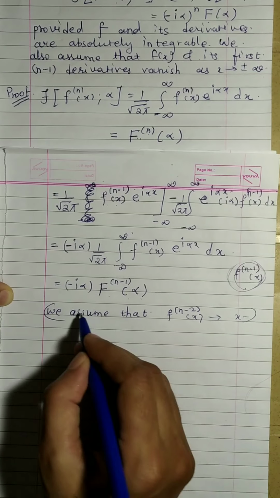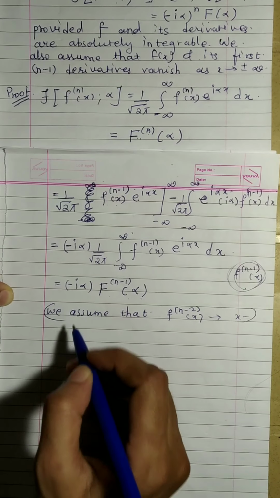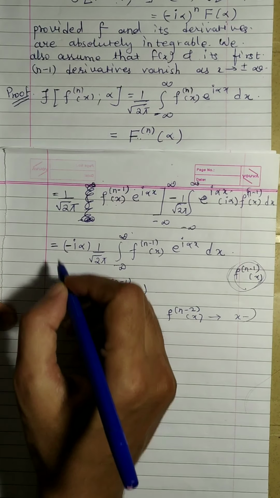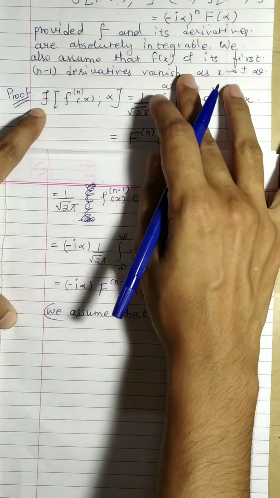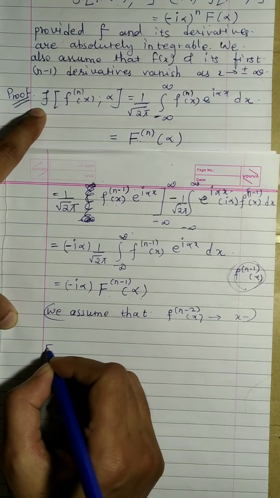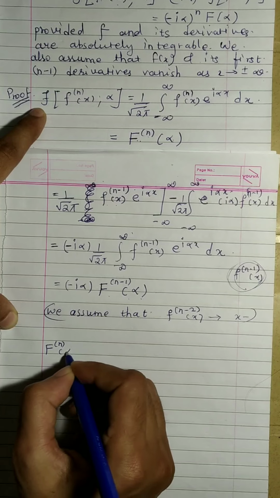Accordingly, what we will get is the Fourier transform of the nth derivative.